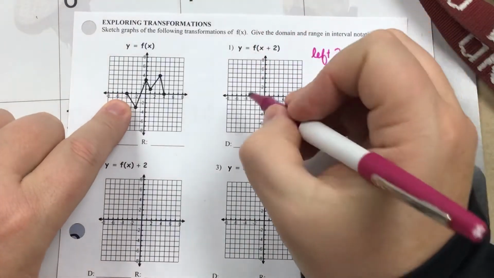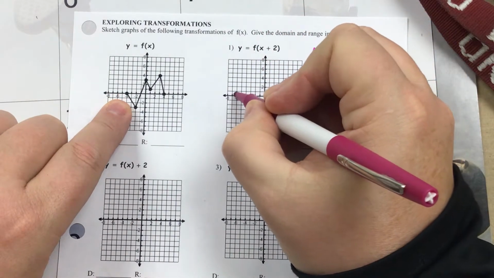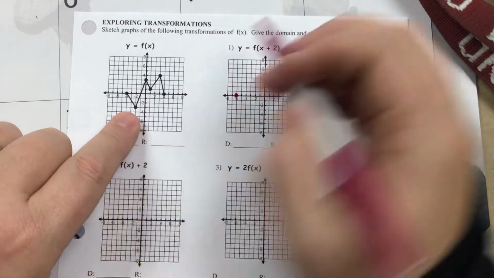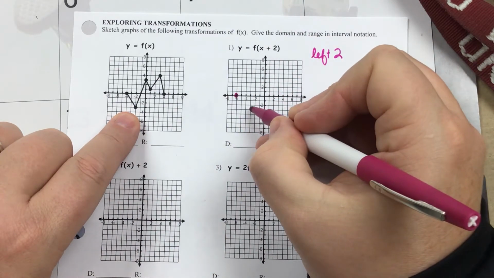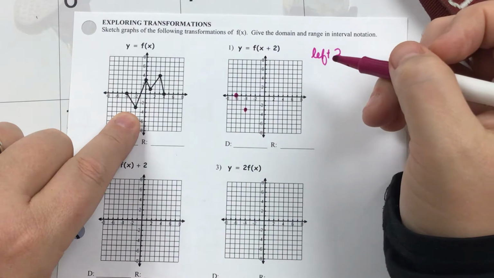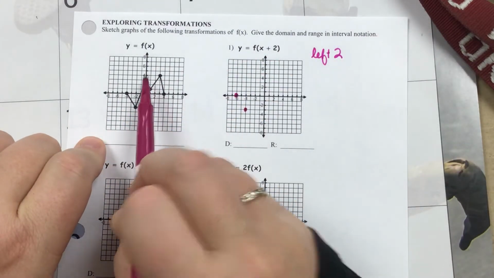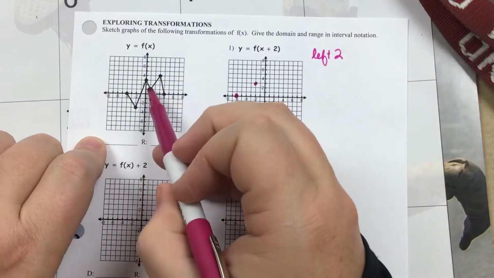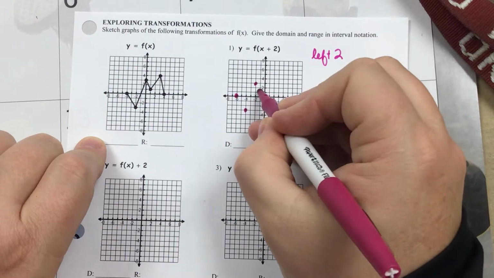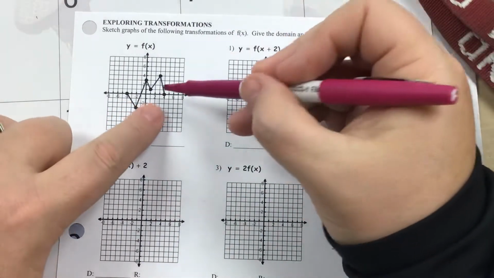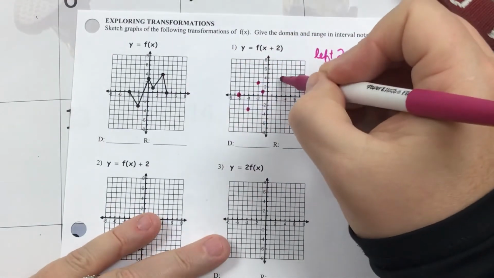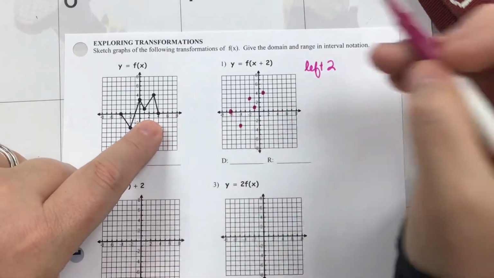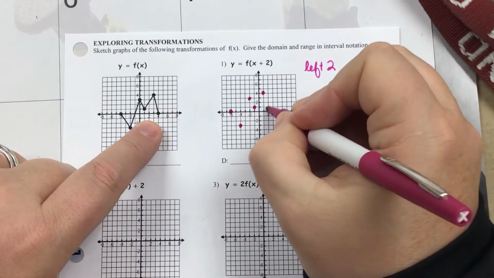This point here was at negative 4, 0, and if I go to the left 2, it's going to be at negative 6, 0. This point over here was at negative 2, negative 3, and if I go to the left 2, we're going to be at negative 4, negative 3. This point here was at 0, 3, so if I go to the left 2, we're going to be at negative 2, 3. This point was at 1, 1, and if I go to the left 2, I'm at negative 1, 1. This point here is at 3, 4, and if I go to the left 2, I'm at 1, 4. And then finally, this point here was at 4, 0, so now we're going to be at 2, 0.